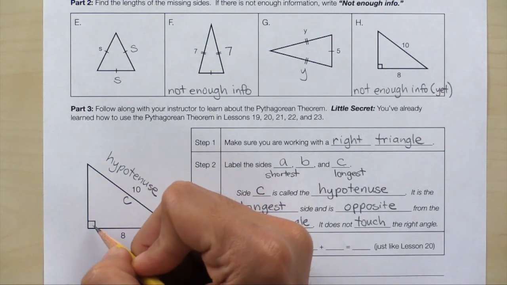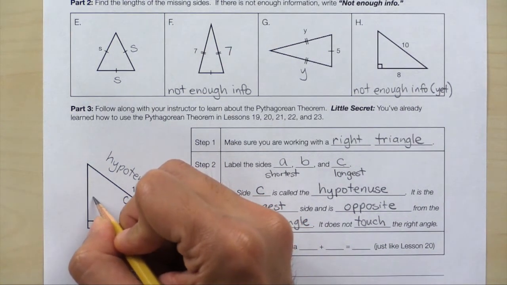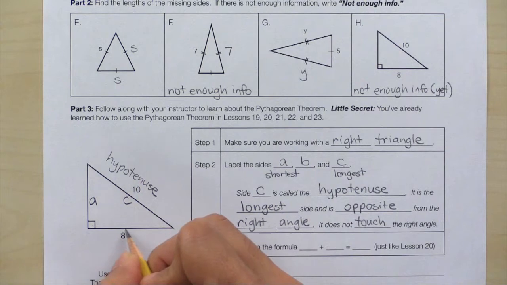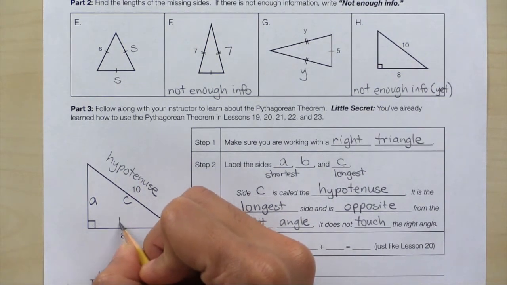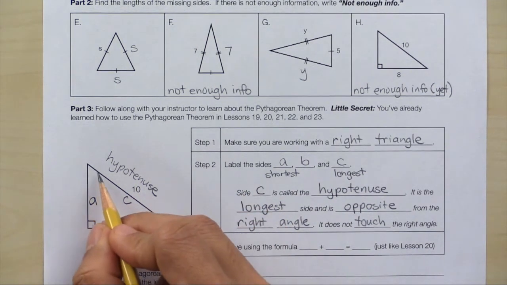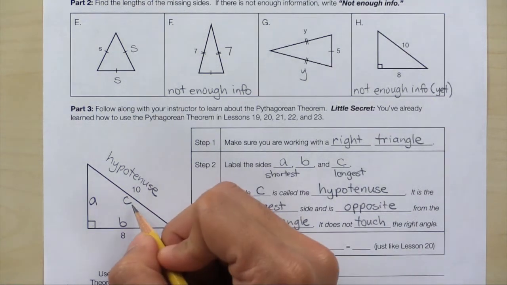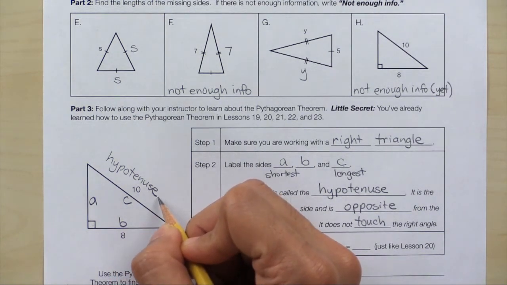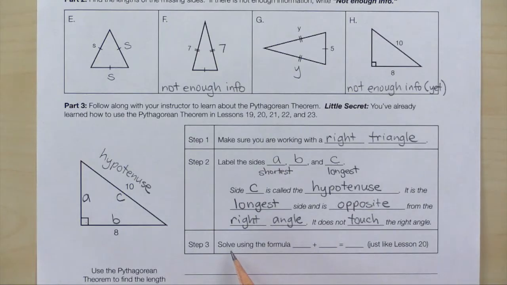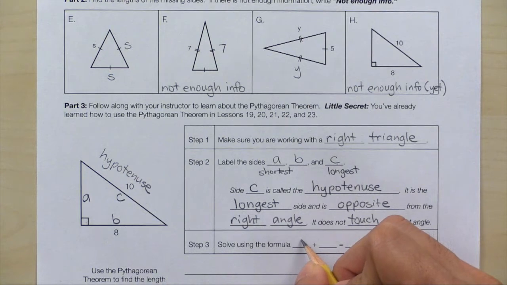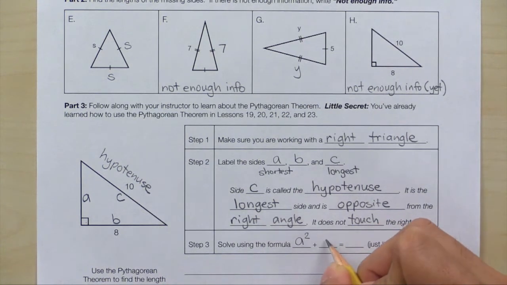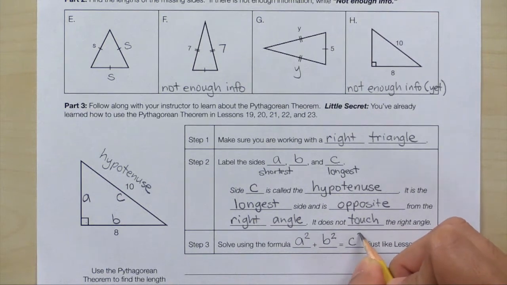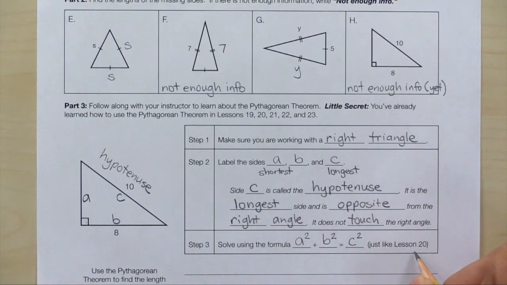This is the shortest side, so this is side A. This is side B. And once again, the longest side is side C, and that's known as the hypotenuse. Here's step 3. Solve using the formula a squared plus b squared equals c squared, just like in lesson 20.